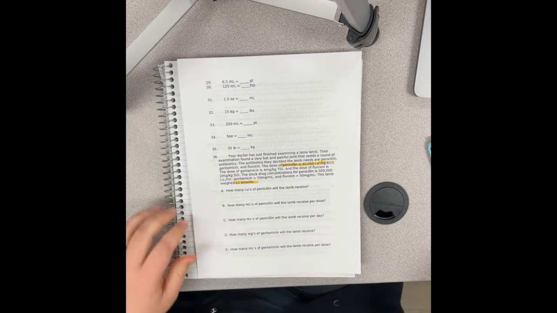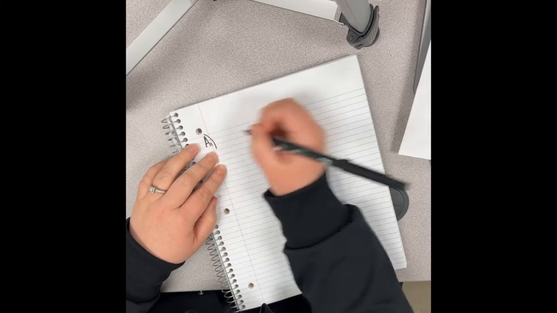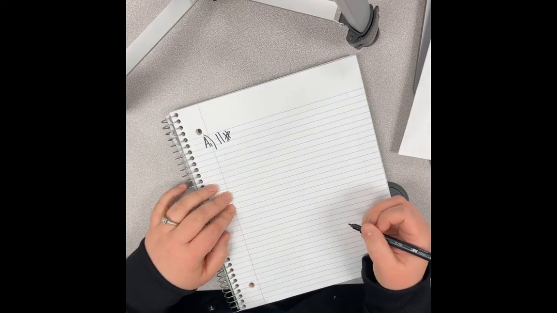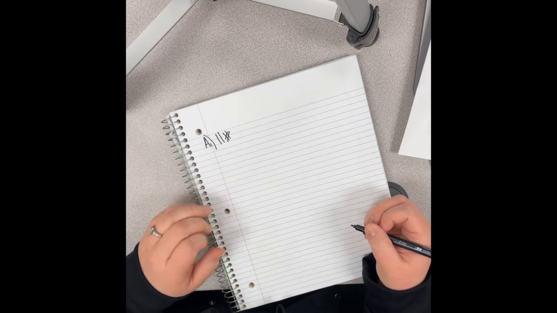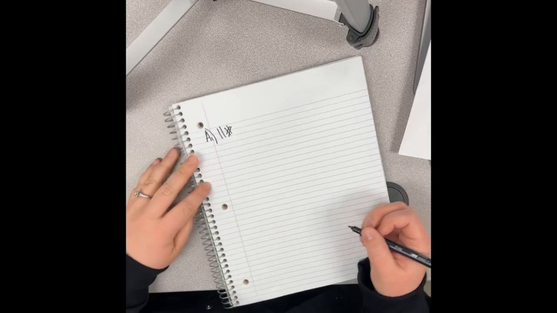So let's start by setting aside our homework here. And let's start by converting this lamb's weight in pounds to kilograms. So again, you should have a cheat sheet that gives you some of your basic conversions for you to reference in need. So let's start here with 11 pounds. And we know that our dosage rate for penicillin is 40,000 international units per kilogram. So we need to make sure that this 11 pounds is converted to kilograms.